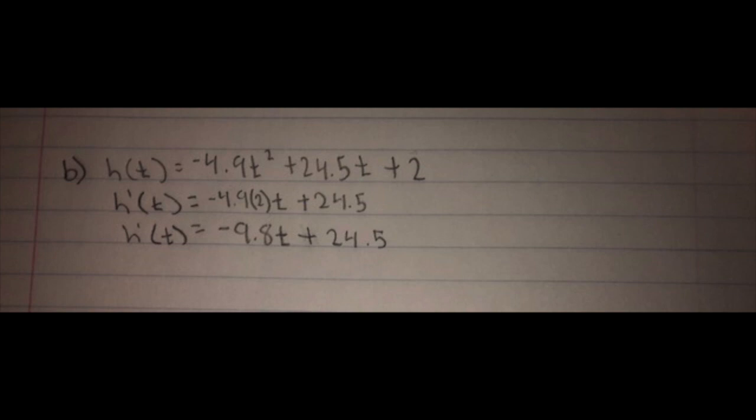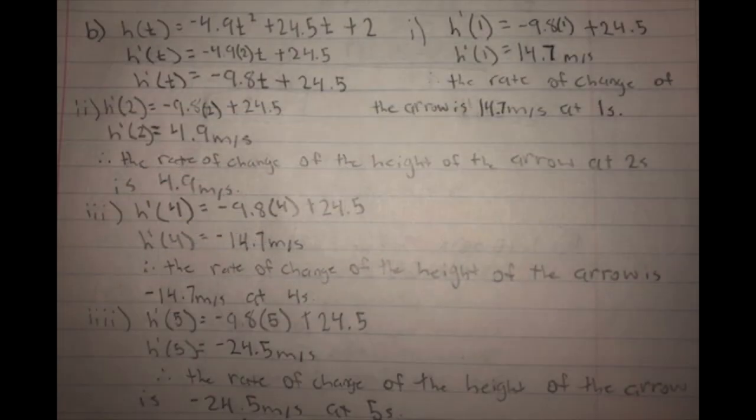Now the third part is the constant positive 2. As we know through the constant rule, the derivative of a constant is 0. Therefore, the derivative of the entire polynomial is negative 9.8t plus 24.5. To find the rates of change that are given in the question, we need to plug in each of the given times to find the rate of change of the height at each of those times.